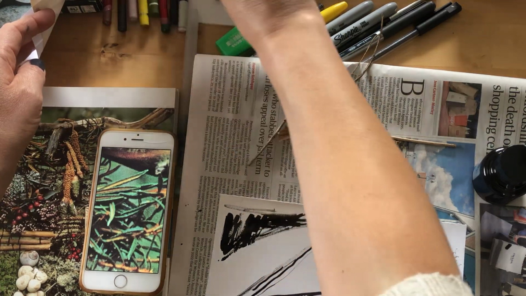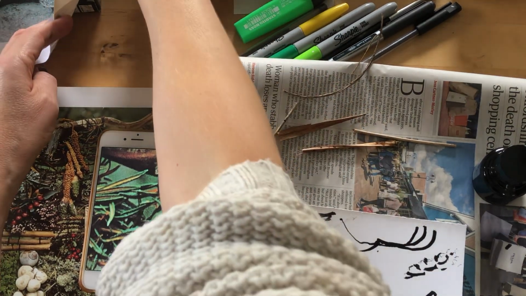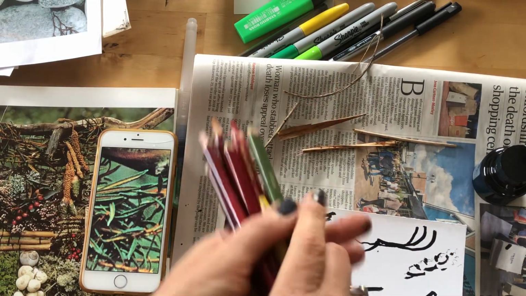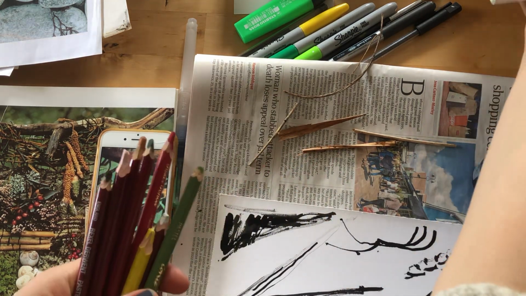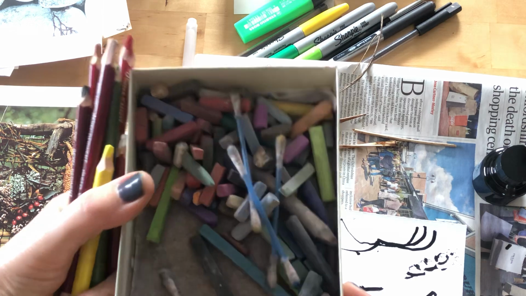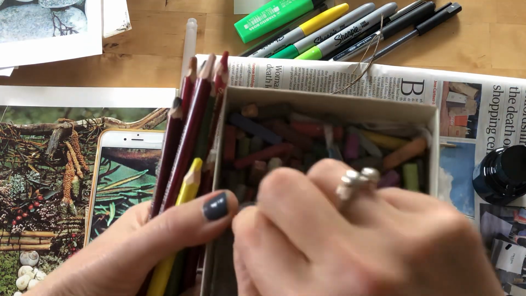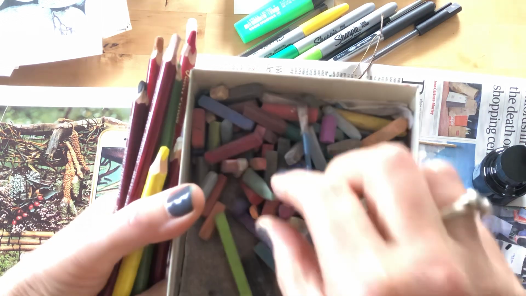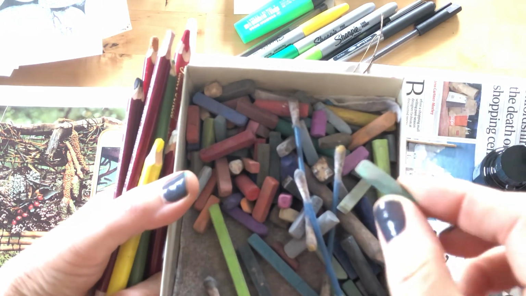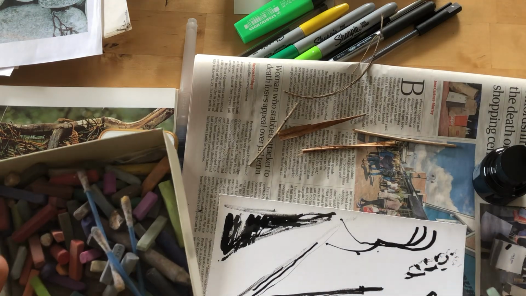So I've got here some, these are quite nice to use. These are chalk pencils, but you might also have little chalk sticks like this, where you've got like little, I think they're Conte, aren't they? Quite often they're called little chalk sticks. So it might be nice to choose a couple of these that you think tone into the colour that you're trying to do. So I'm going to take a bit of that green.